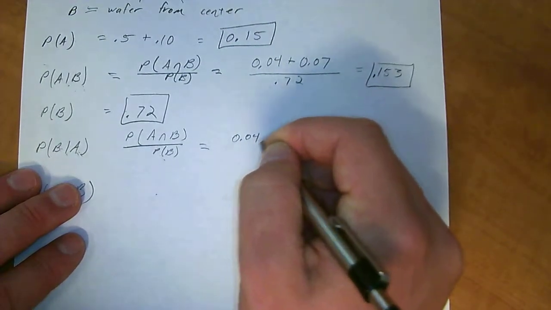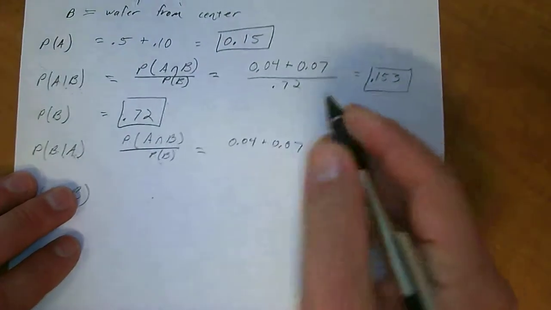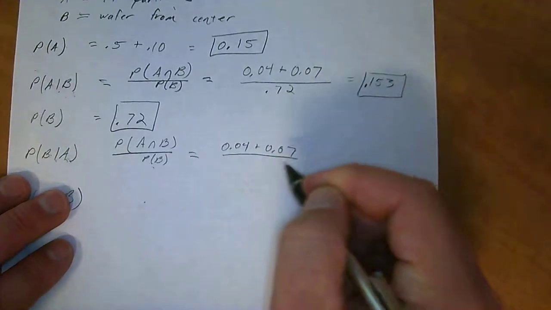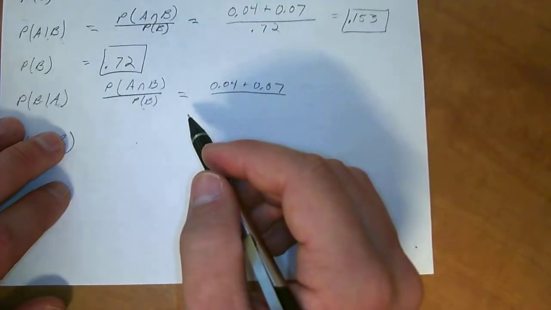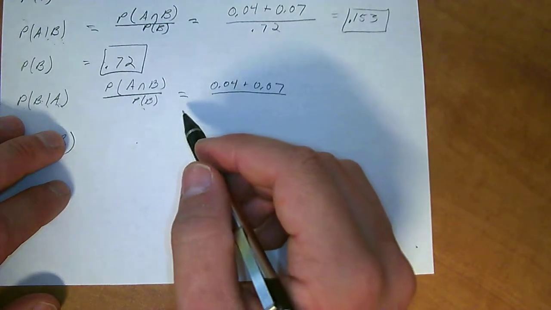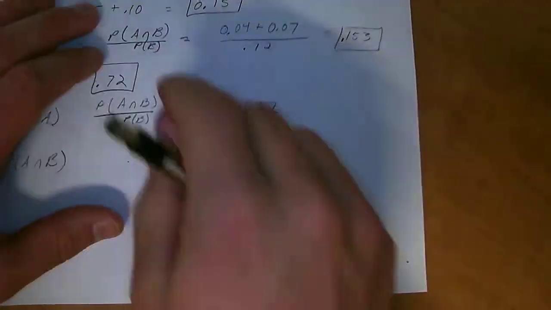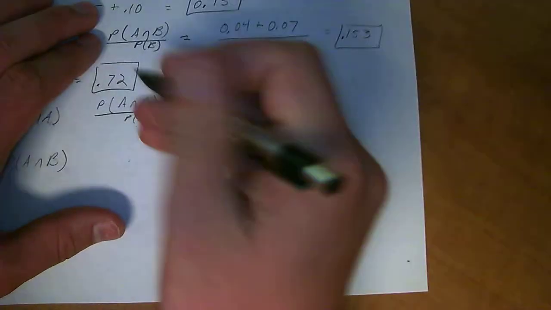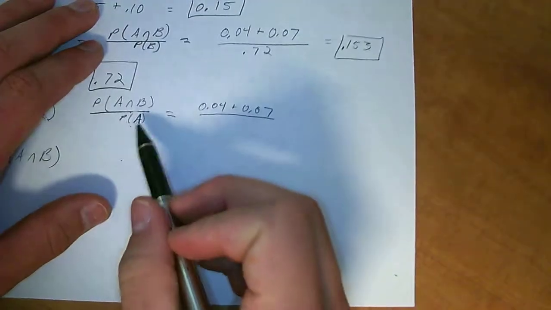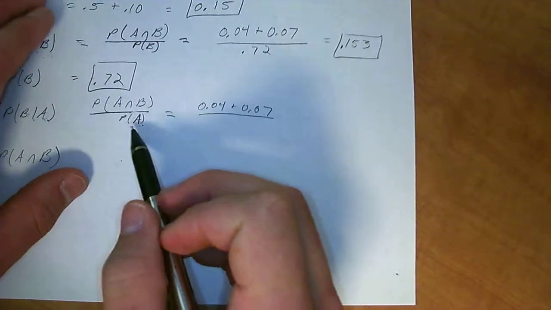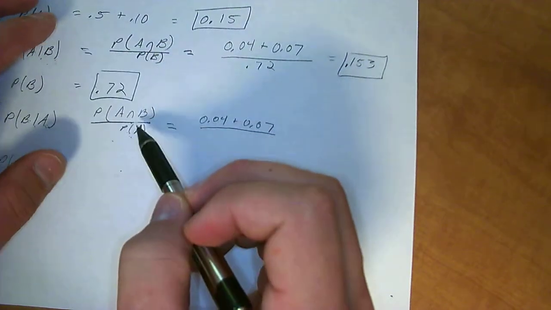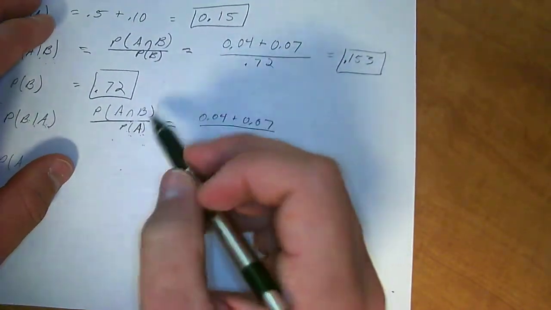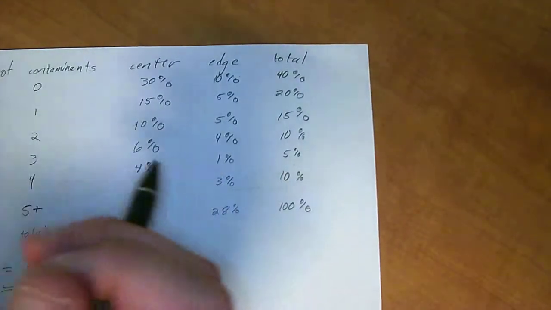So in this case, 0.04 plus 0.07 all over the probability of B, I'm sorry, probability of A. There we go. That makes more sense now. Now you can see that the denominators are different, but the numerators stay the same. I'm sorry, I don't know why I wrote B right there. But yeah, probability of A.